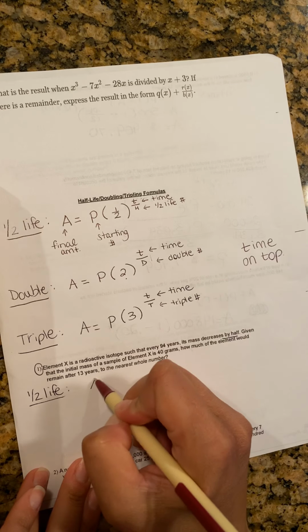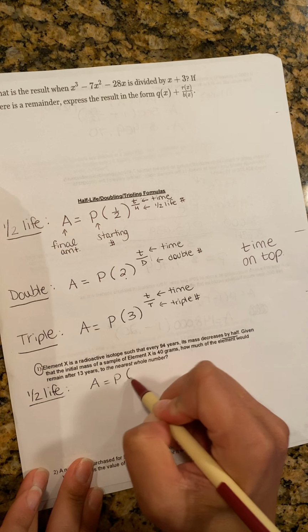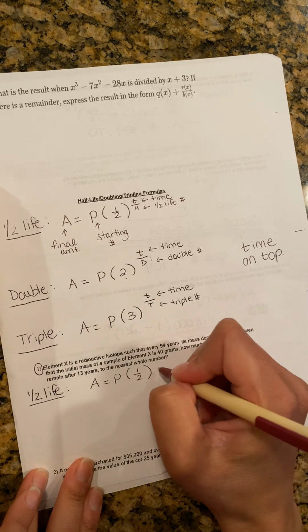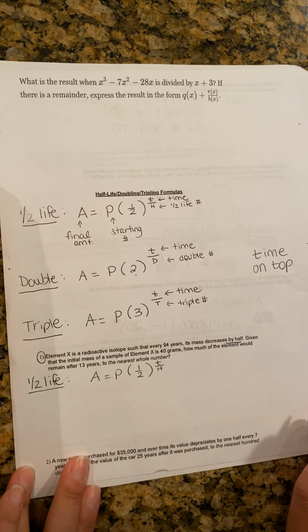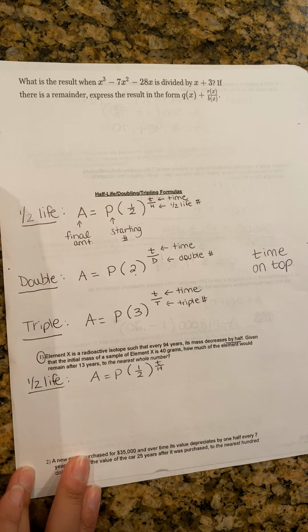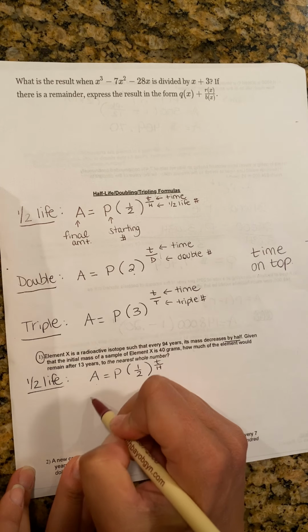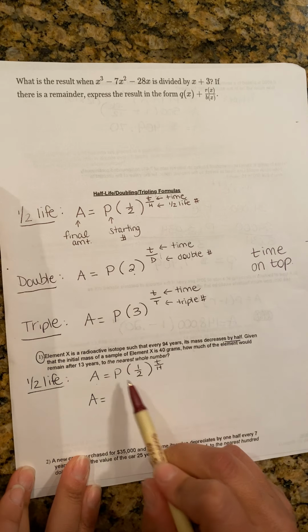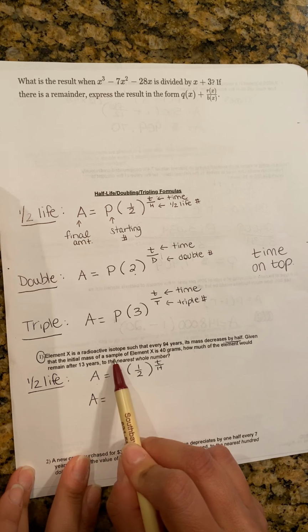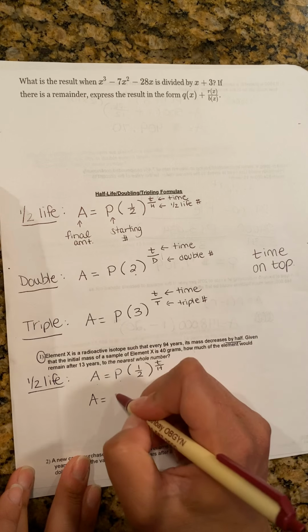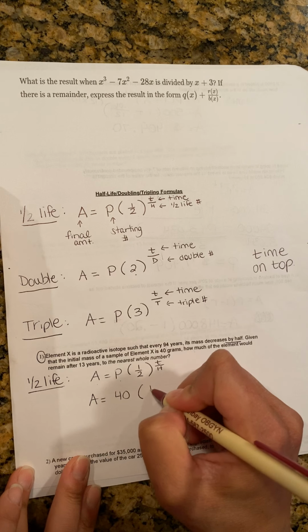Since we're halving, I'm going to write down my half-life formula. How much would remain is our final amount, A. Our P is our starting mass, 40 grams, times 1/2.